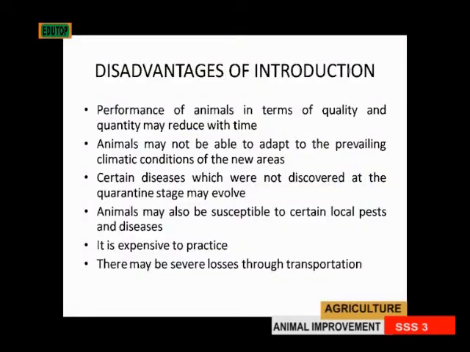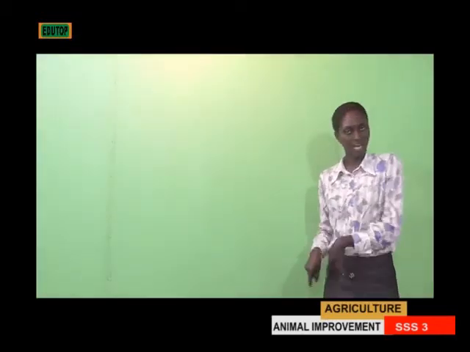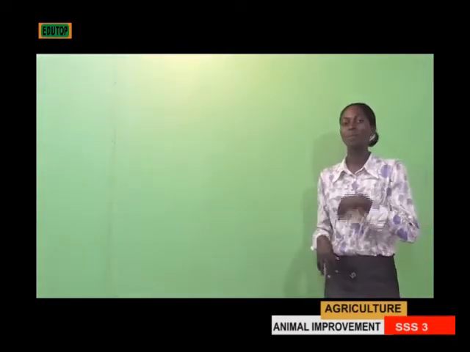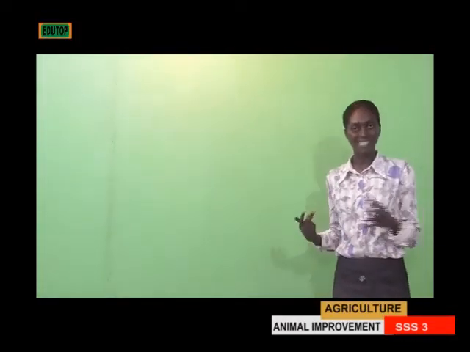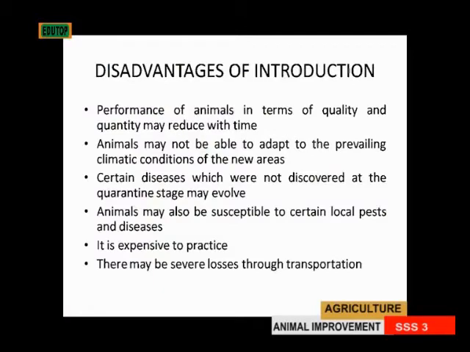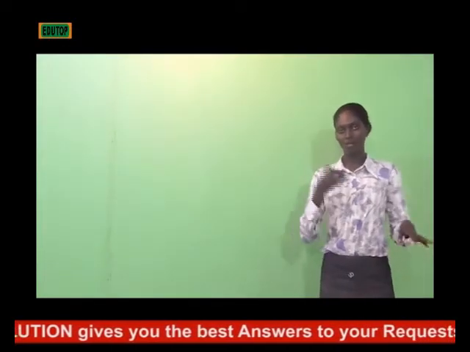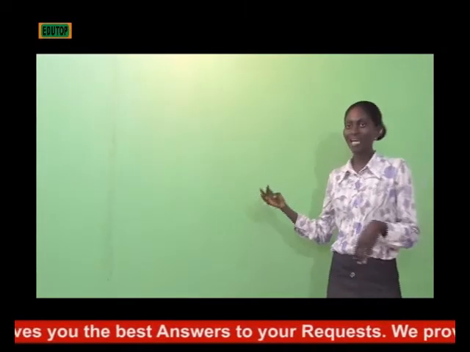Then animals may be susceptible to certain local pests and diseases. Even though the animal is not local to that environment, the animal may be prone or open to the attack of such pests and diseases. Another disadvantage of introduction is that it is expensive to practice, because you have to transfer animals from one country to another, take them to quarantine, and things like that.